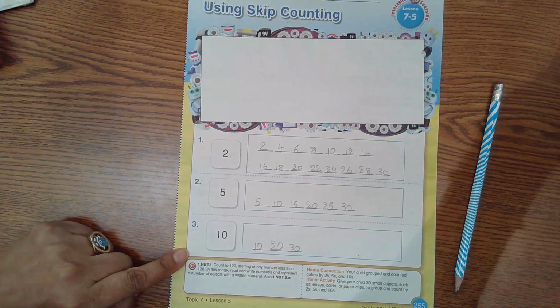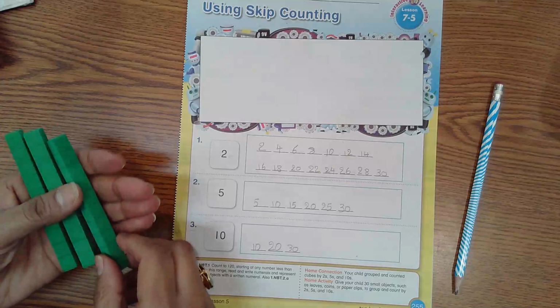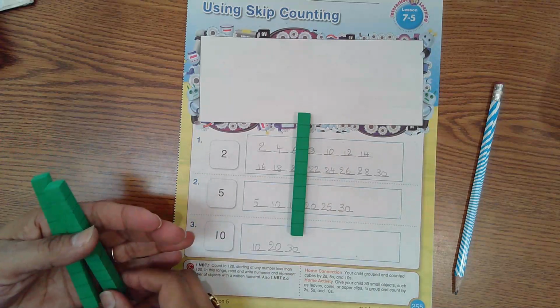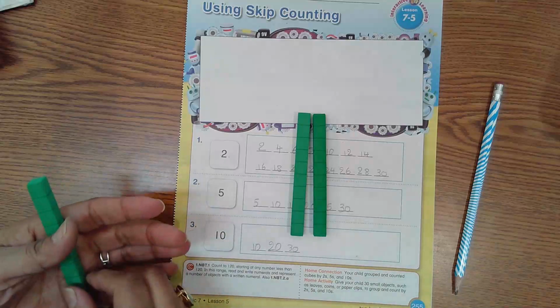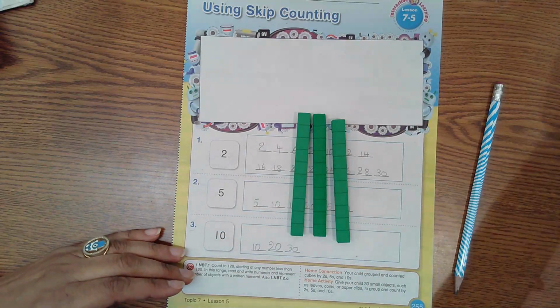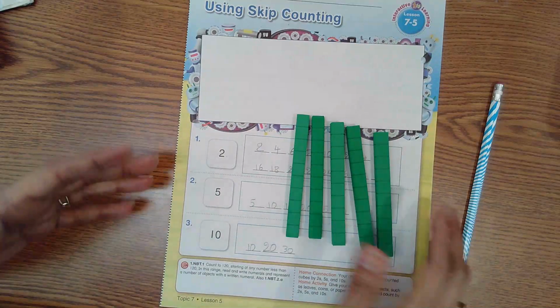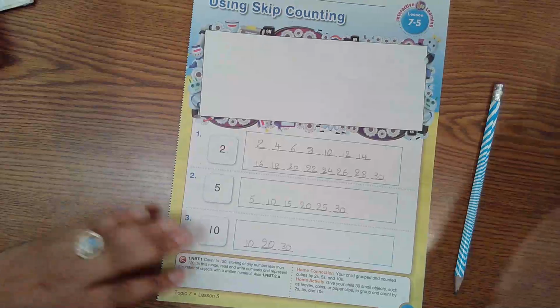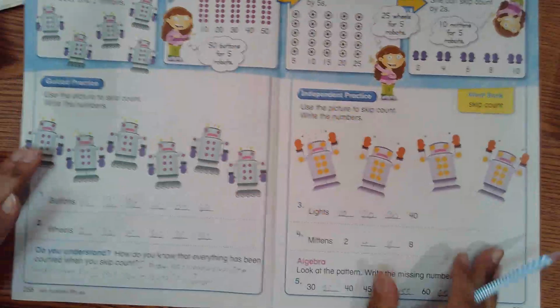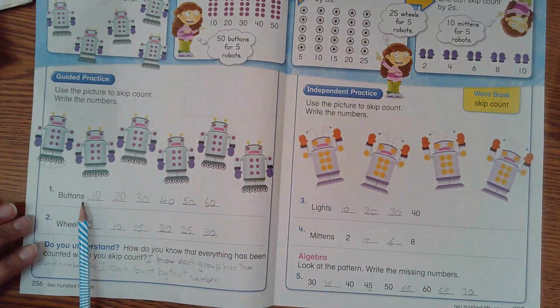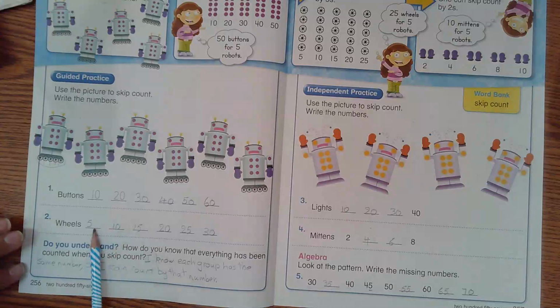And then we learned how to skip count by 10. This is like when we use the 10 frame. So we say 10. 10 more would be 20. 10 more would be 30. 10 more would be 40. 10 more would be 50, and so on. We also learned the new word for this lesson: skip count. And we did some practice learning how to count by 10, by 5, and by 2.